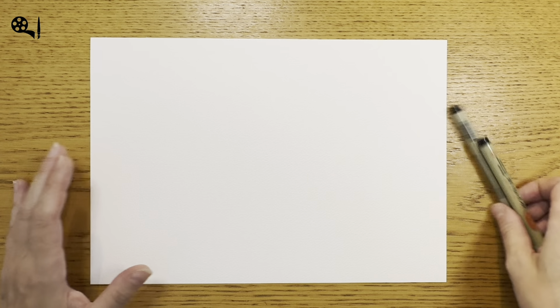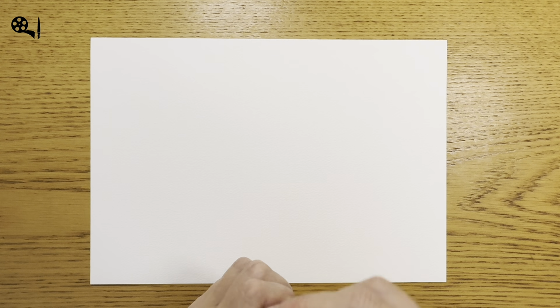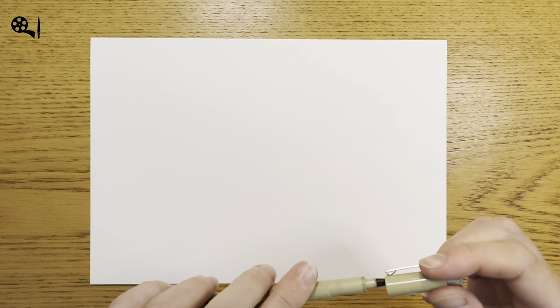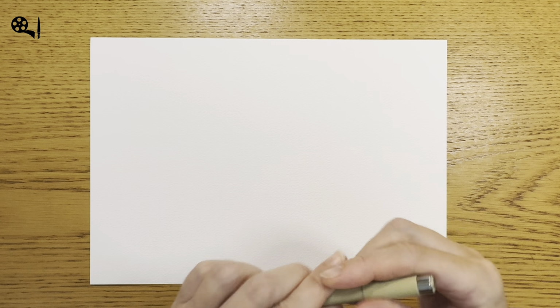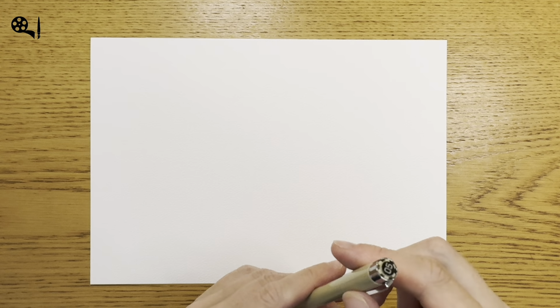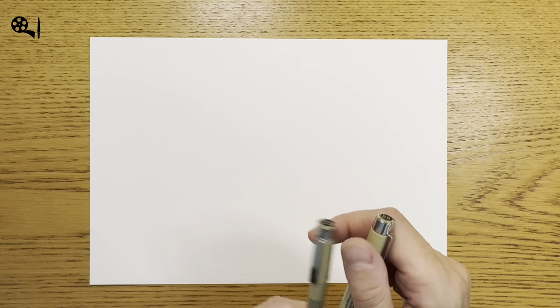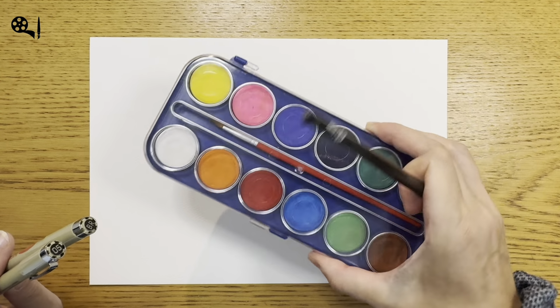So we are going to start as usual with two different pens. I've got a pen here that is quite thick, and so we're gonna do thick line, and another one that is not as thick, so for the thin line. And then after that I am going to use my paint.